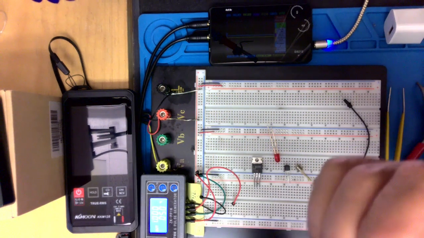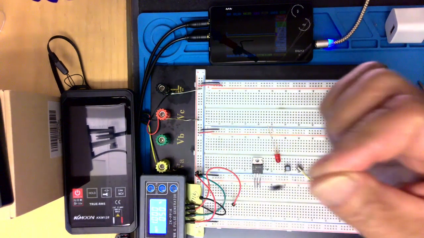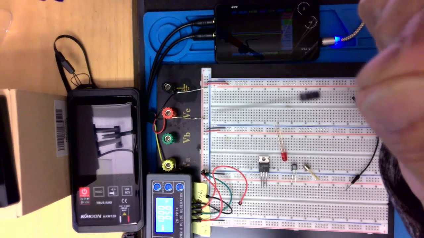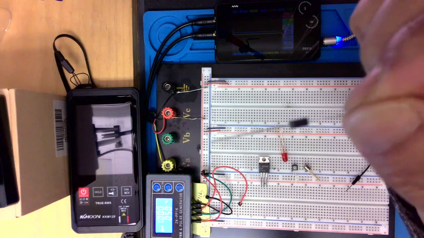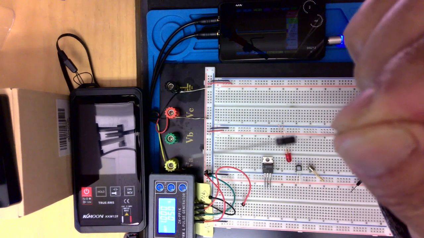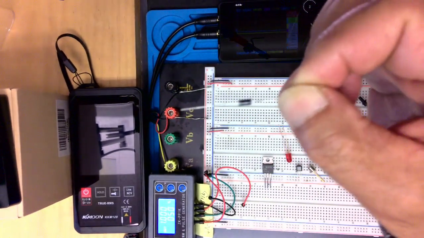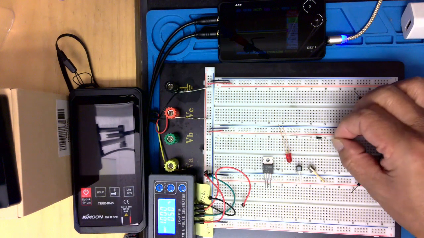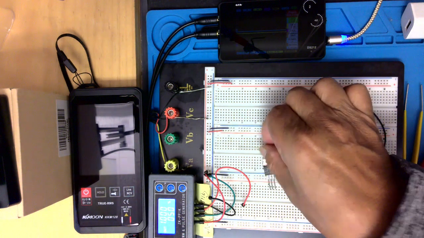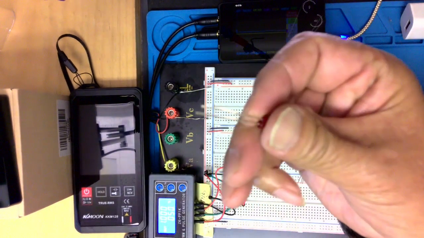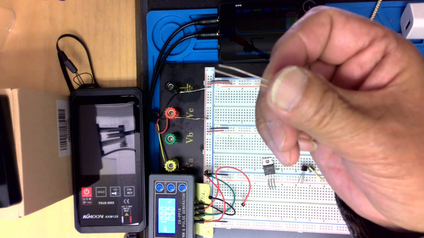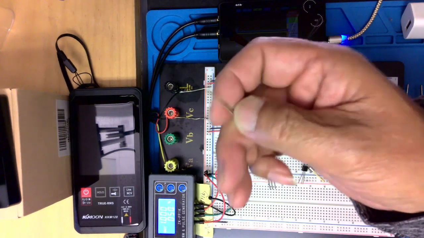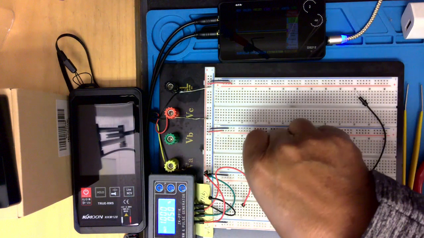This is the diode, and you see the diode has a line to indicate the current flow direction. And this is the LED. One side is longer.